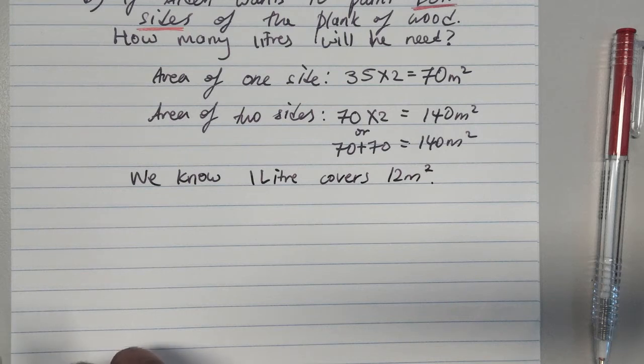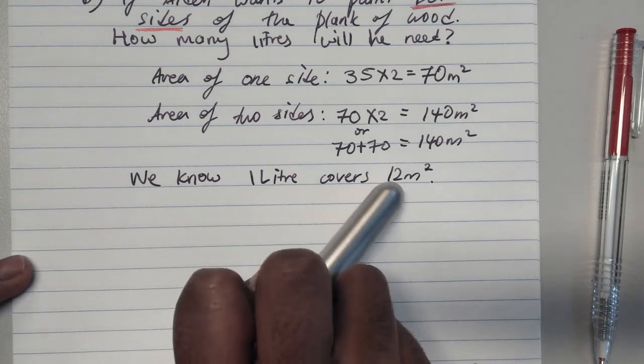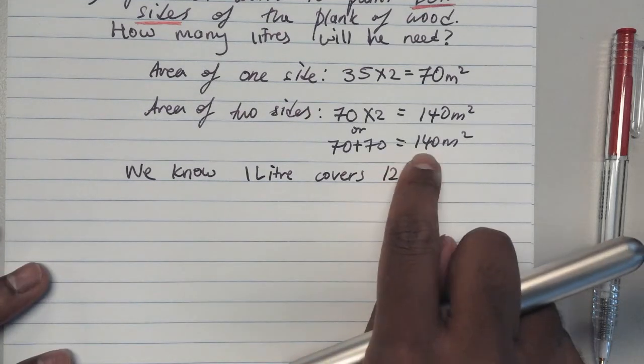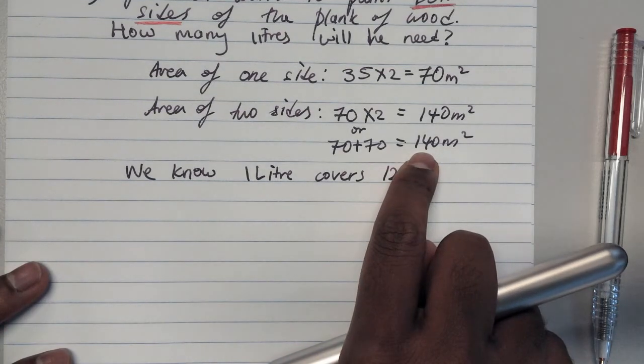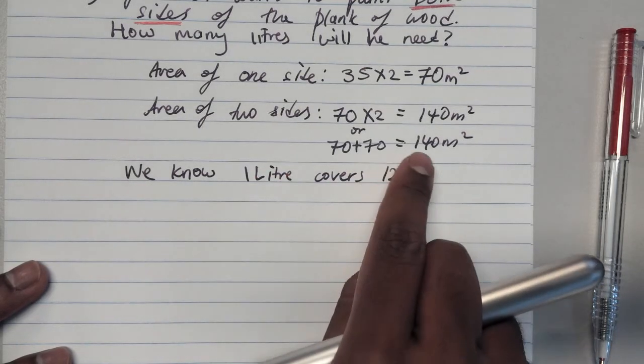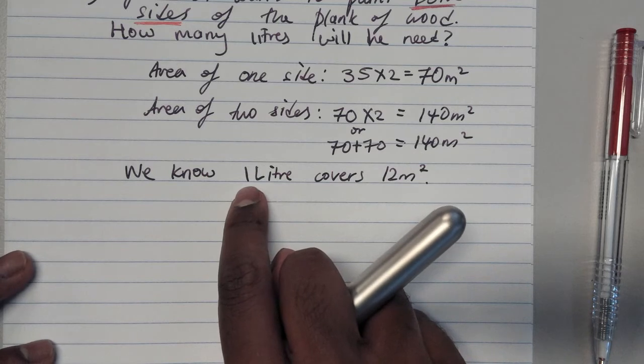Let me put this in another context. Aiden is throwing a party. He makes some cordial, he says that 1 liter makes 12 liters of actual cordial. If he wants 140 liters of total cordial, how many liters does he have to buy of the concentrate?